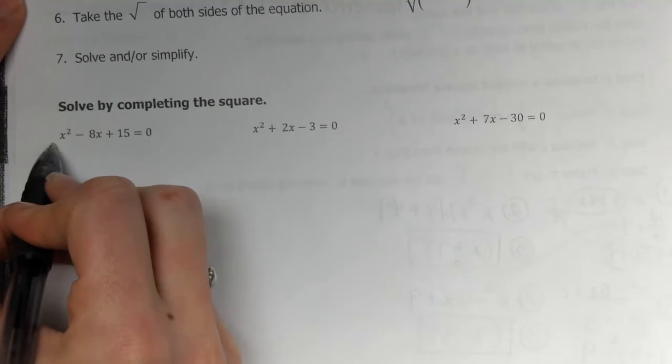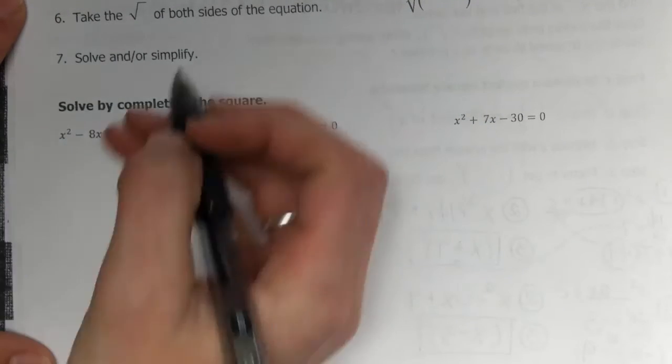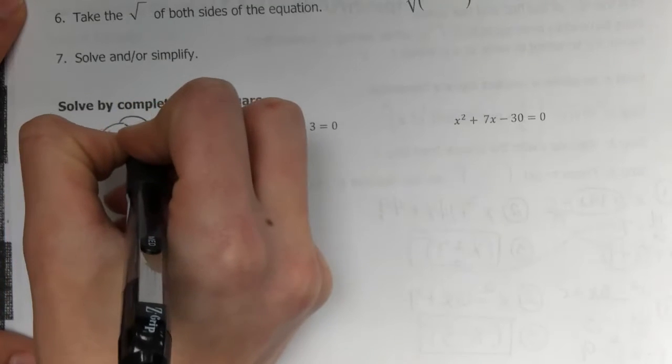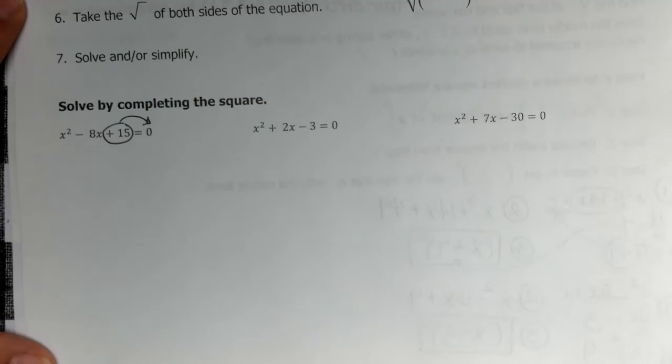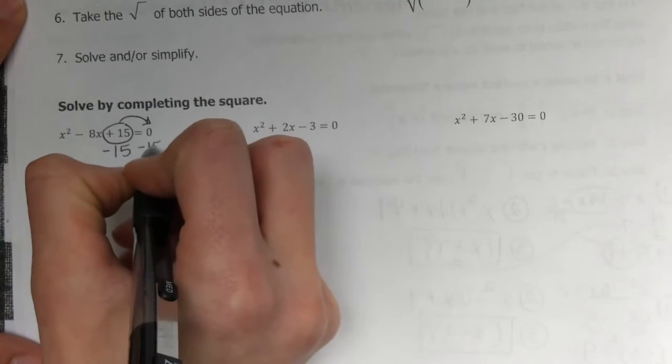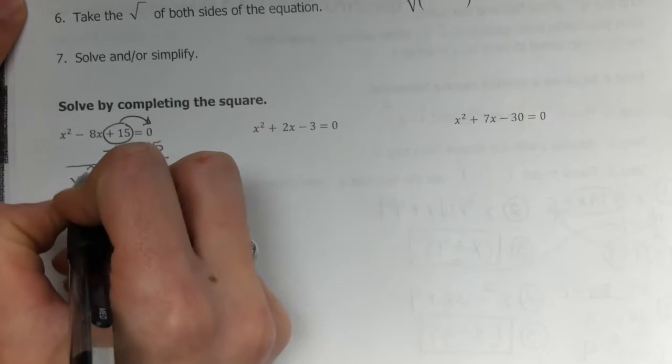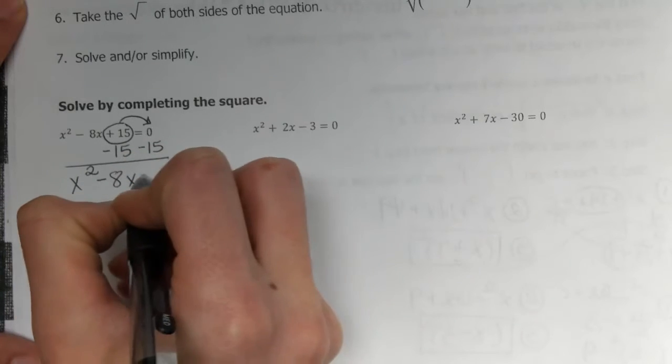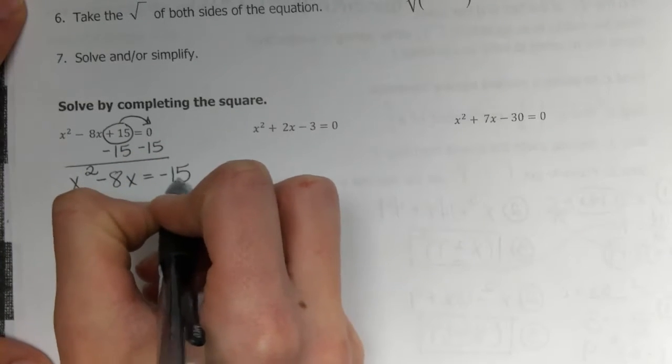Alright, do I have a coefficient in front of x squared? No. So all I need to focus on is moving that constant of 15 over to the right. It's a plus 15, so I need to subtract 15. So x squared minus 8x equals negative 15.